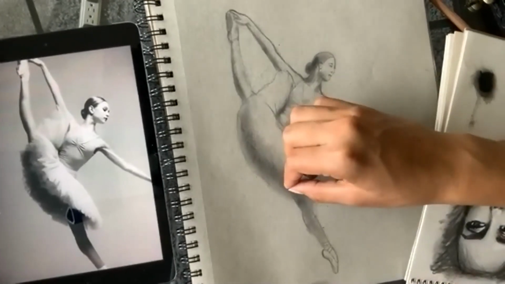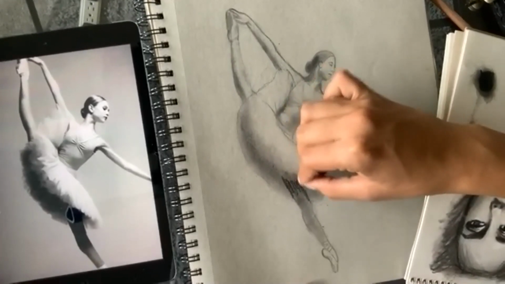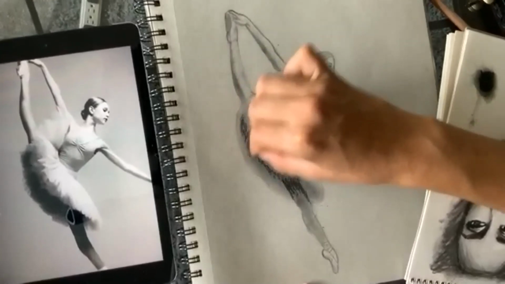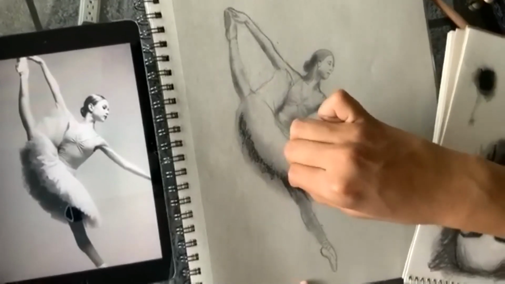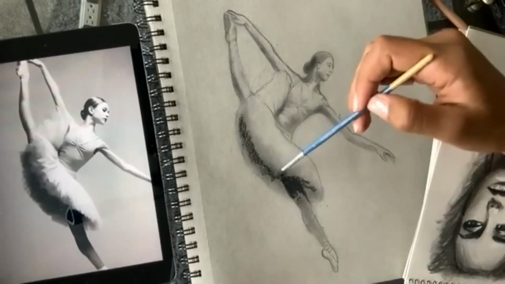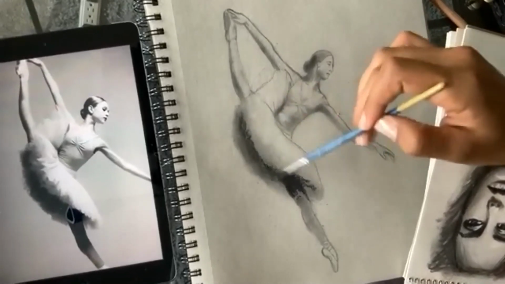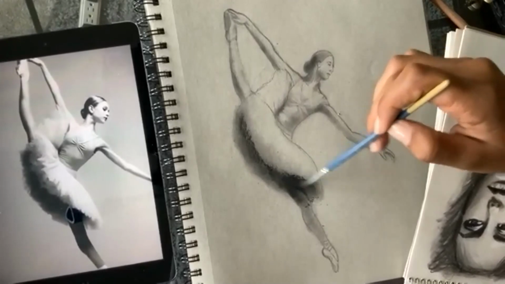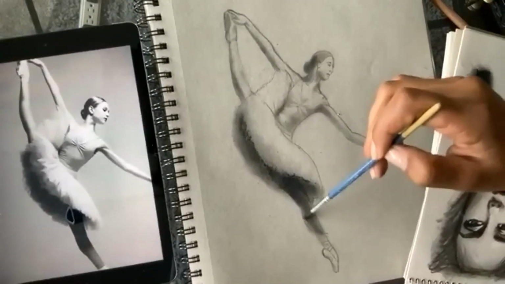And I want to redo my leg again over here. If you're using pencil, you just put a little bit more pressure on your pencil, but also you can grab a different number, like a B, maybe 2 or 3 B, or even higher Bs.